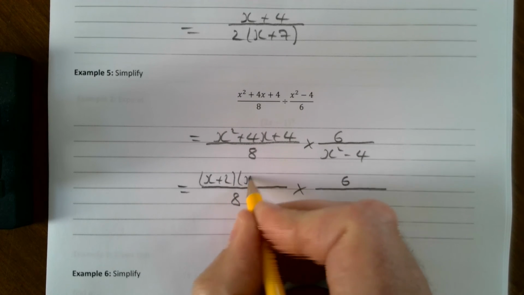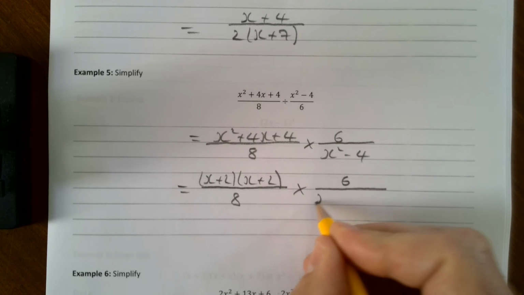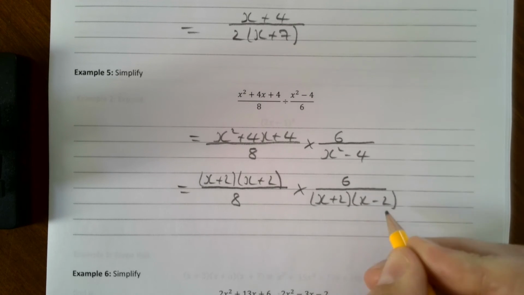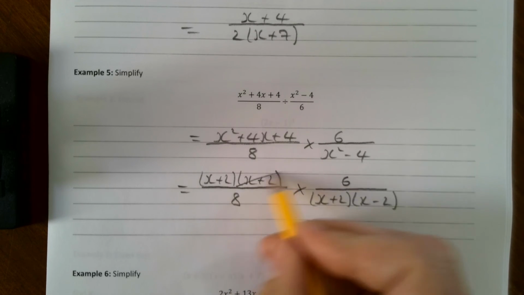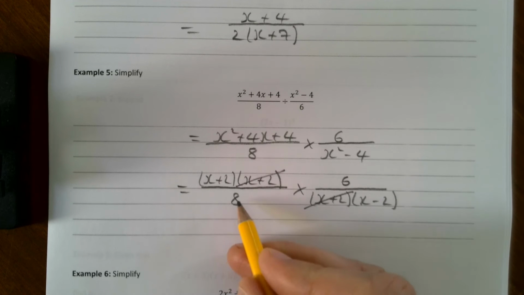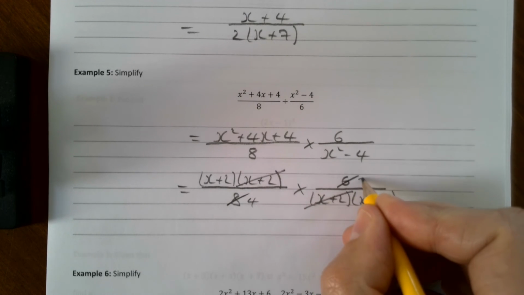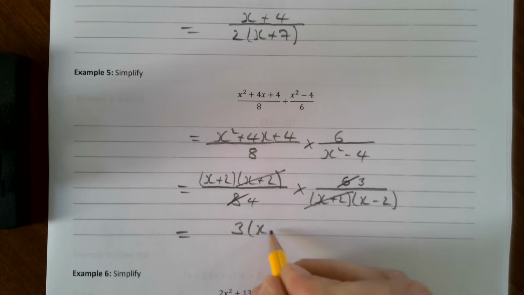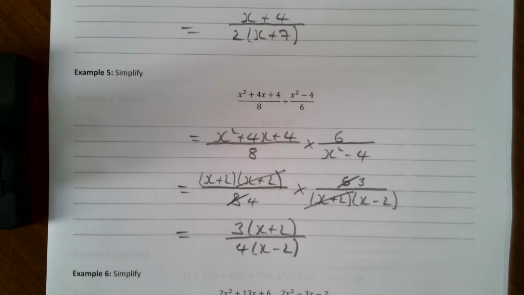Again, I'm expecting to see an x plus 2 whenever I factorise this one. So this is difference of two squares. x plus 2 upon x minus 2. What cancels? One of the x plus 2's is going to cancel, and 2 goes into both of these. That would go in 4 times, and that would go in 3 times. So we're going to have 3 upon x plus 2 all over 4 upon x minus 2.